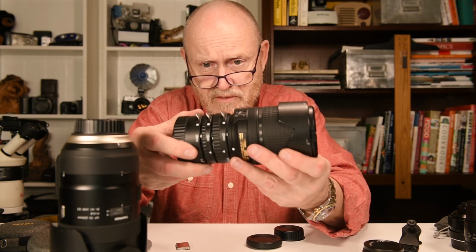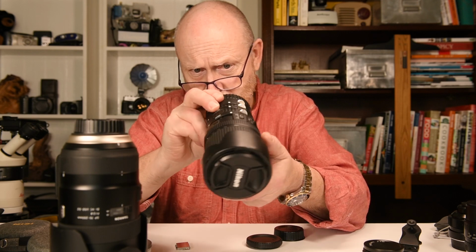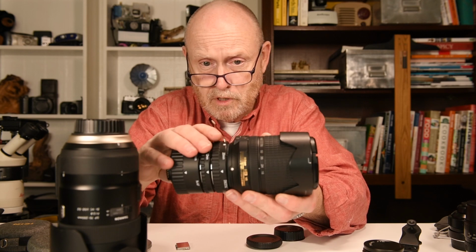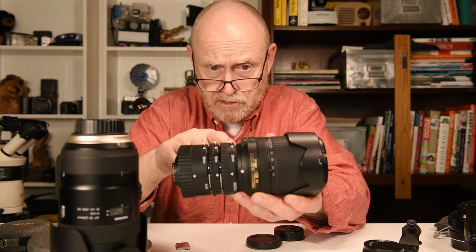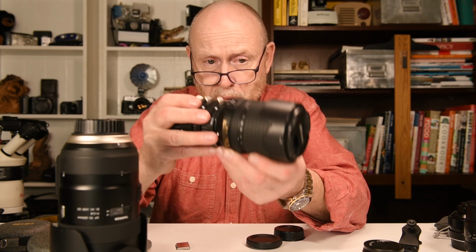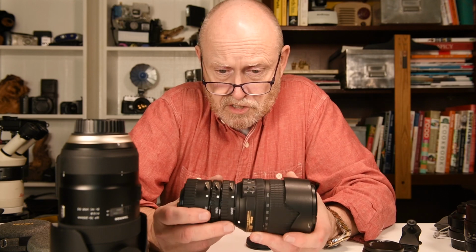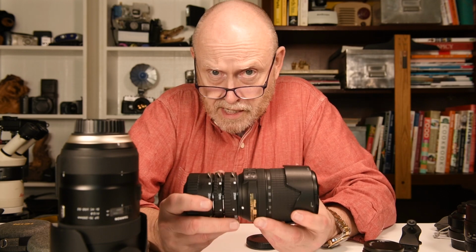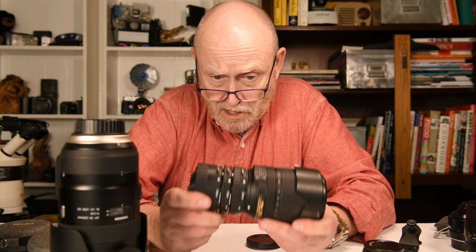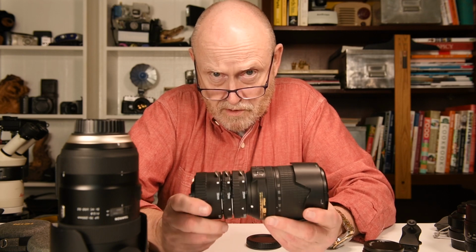It puts a big heavy weight kind of far out, and if you have cheap extension tubes like these, I worry about the thing sagging. But this will significantly increase the magnification ratio of this lens. Not as much as reversing it, but again, when you're using extension tubes, you're going to get light loss. You're going to get much less light than you're getting with the lens on the camera. Second, you won't be able to focus to infinity.